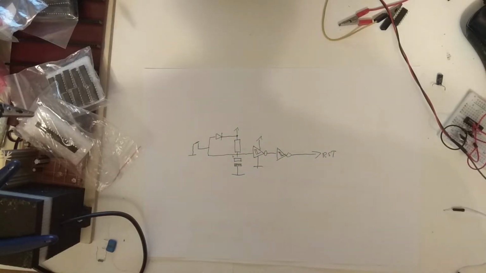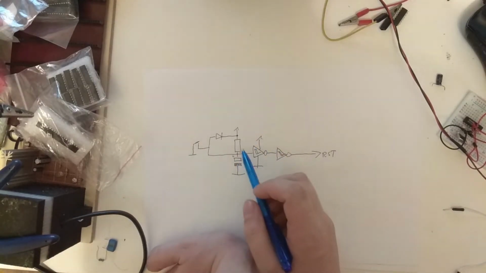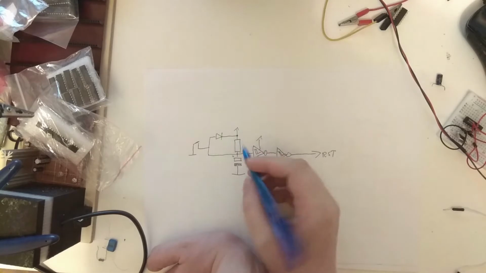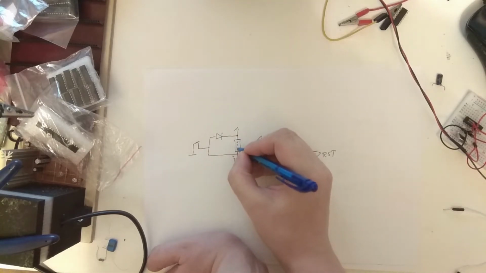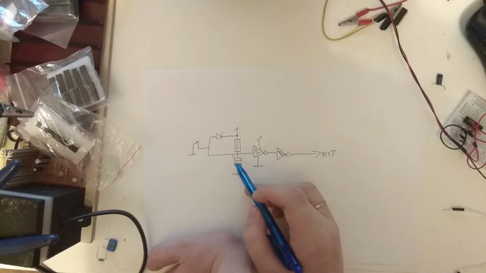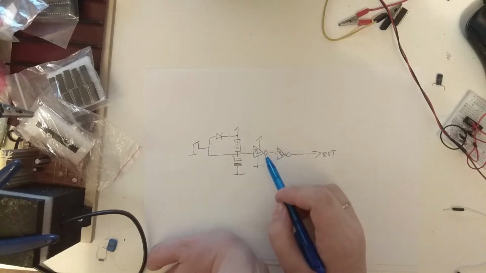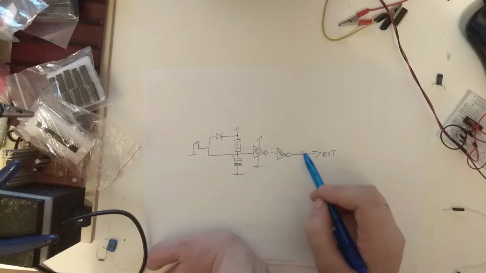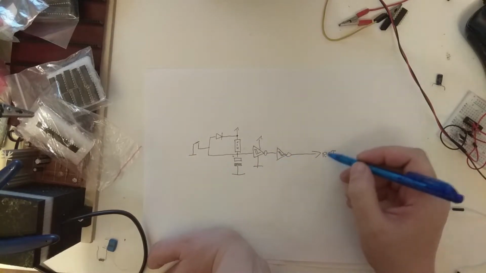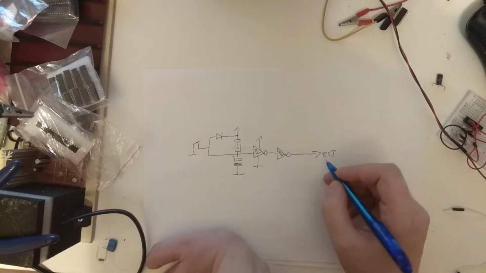And how this works is, when you first power on the circuit, this is, by the way, 10K. Current flows through this resistor, charges up this capacitor, and once it's over a certain point, this will be high, this will go low, therefore this will go high, and actually start everything up, because reset is active low.